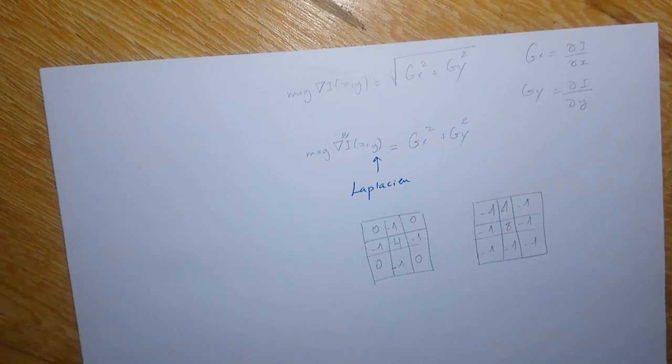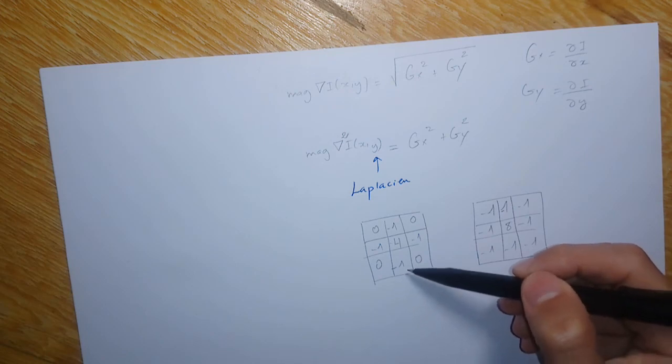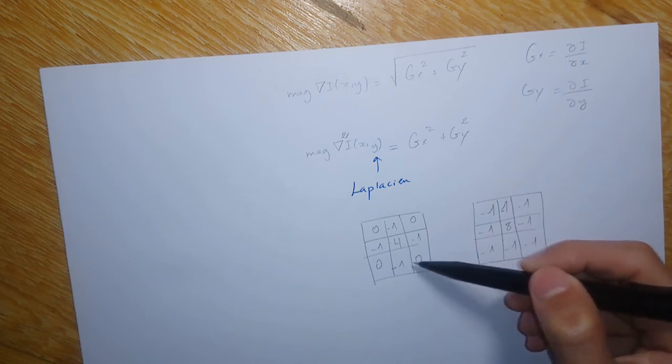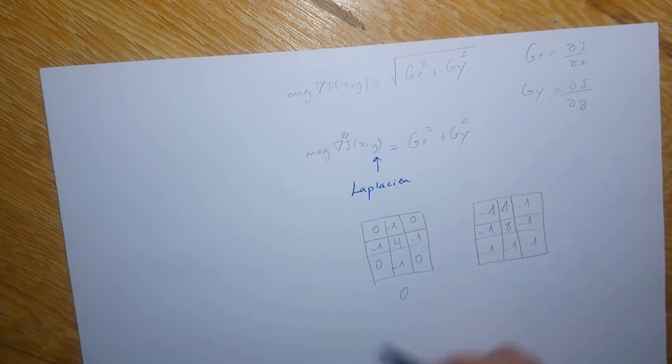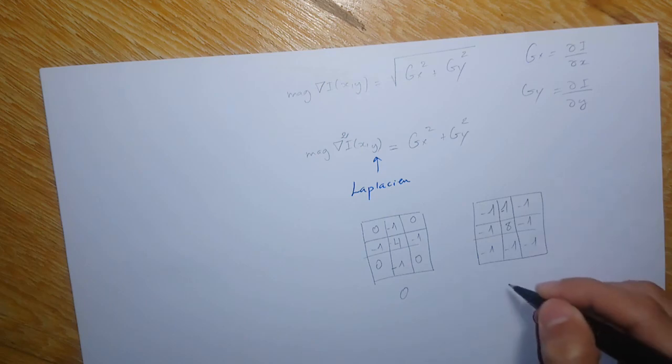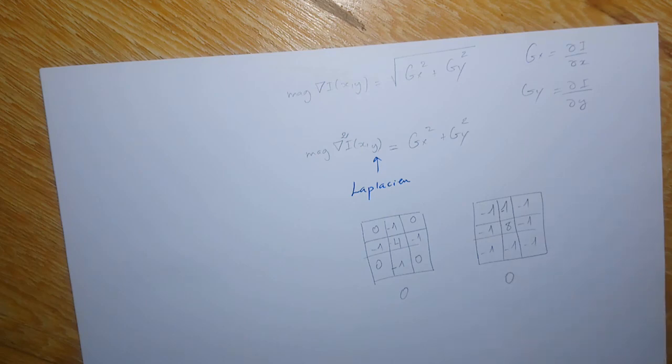Now one important thing to note here is that the sum of the elements of this kernel is 0, and also the sum of the elements of this kernel is 0, and this means that in regions where we don't have an edge, we would get values that are very close to 0. So its response is very weak for constant regions.